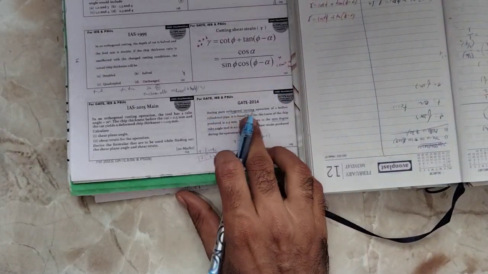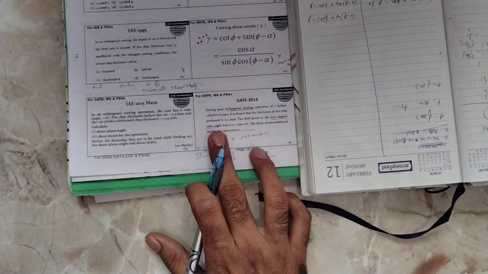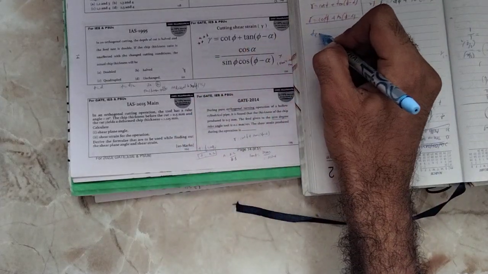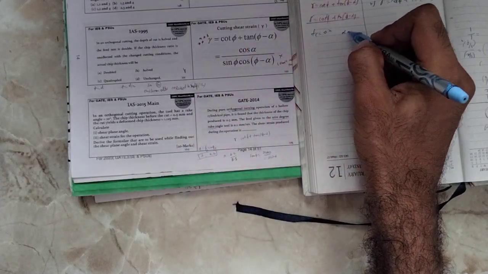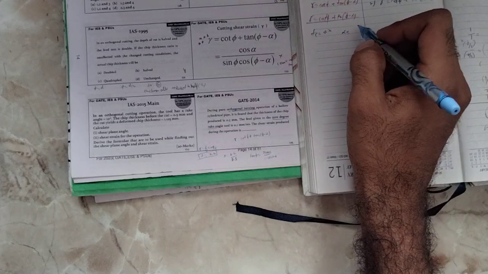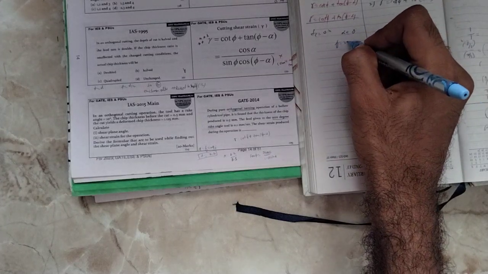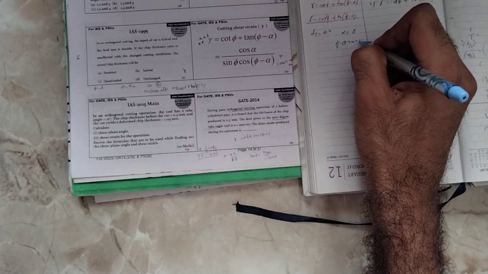During an orthogonal turning operation on a hollow cylindrical pipe, the thickness of the chip produced, tc, is 0.5. The rake angle is 0 degrees, and the feed is 2.2 mm per revolution.